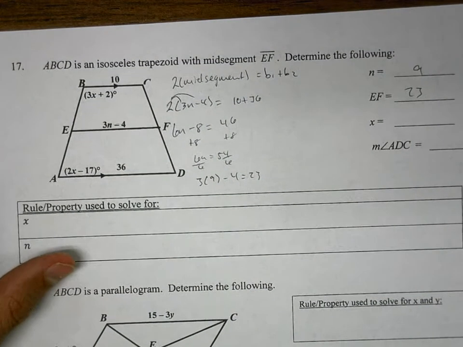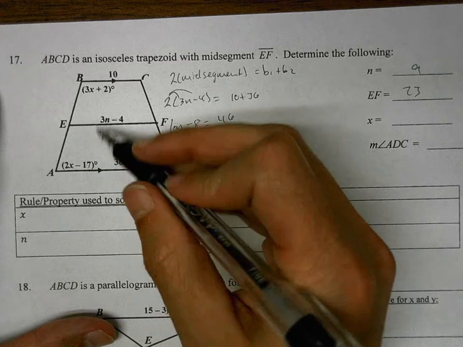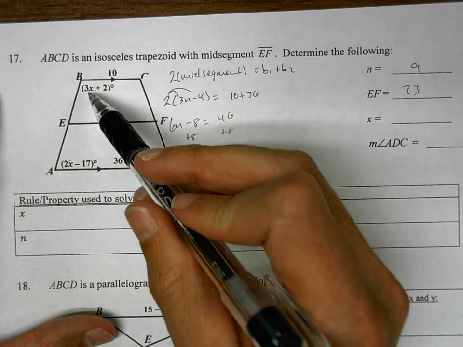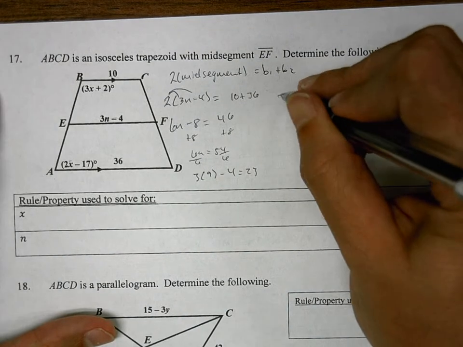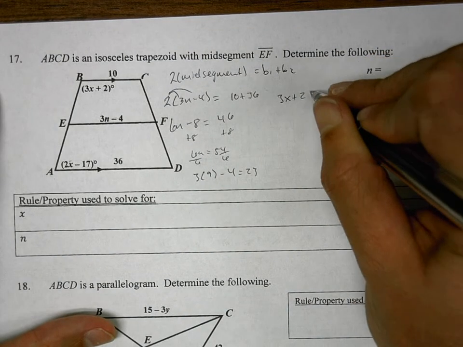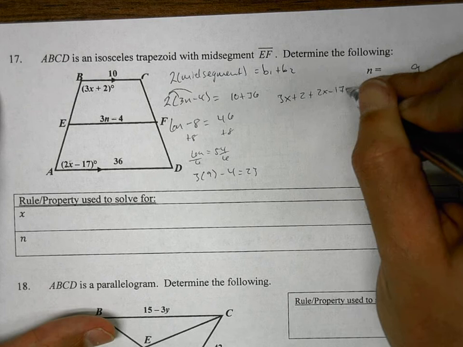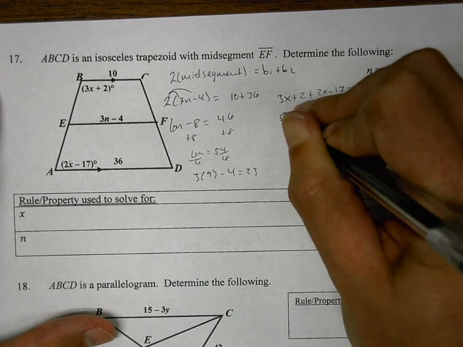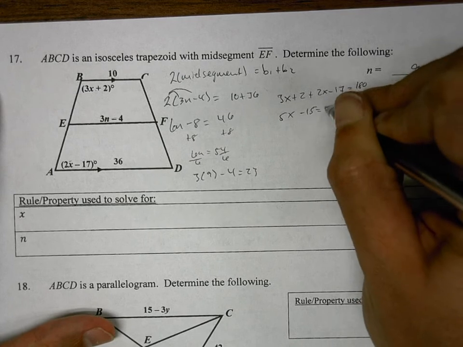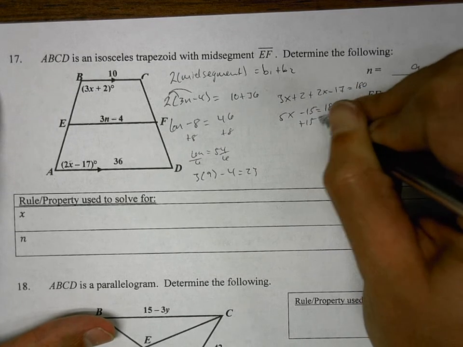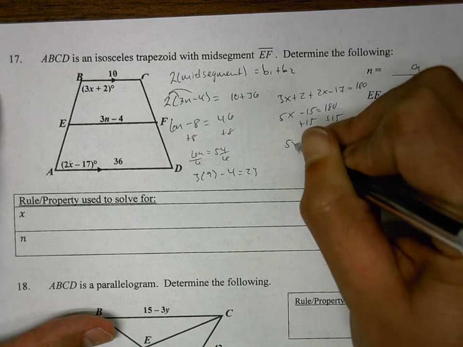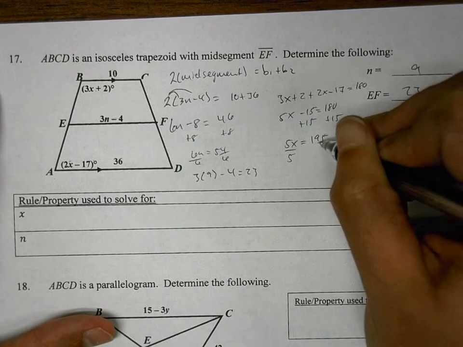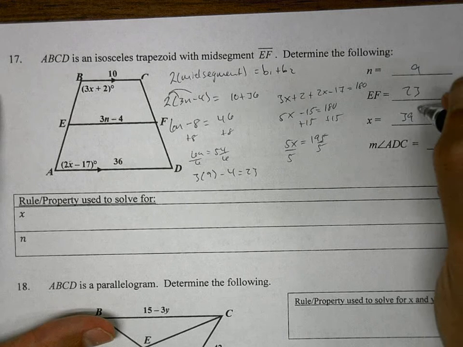So that's the sides. Now we have the angles we got to deal with. And since it's a trapezoid, we know that consecutive angles add to 180. So 3x plus 2 plus 2x minus 17 equals 180. 5x minus 15 equals 180. Add 15 to both sides to get 5x is equal to 195. And then divide both sides by 5 to get x is 39.